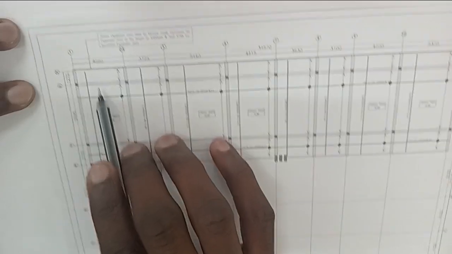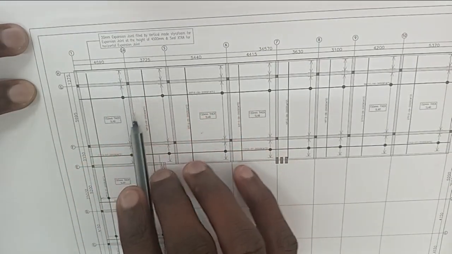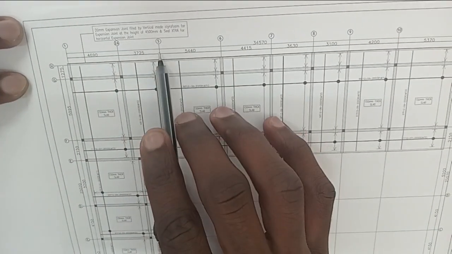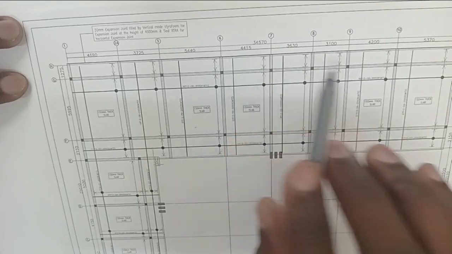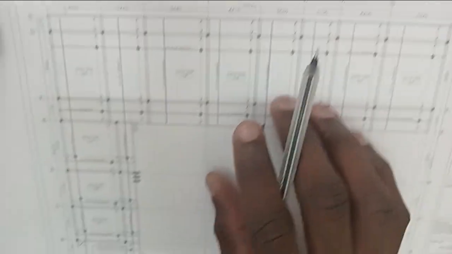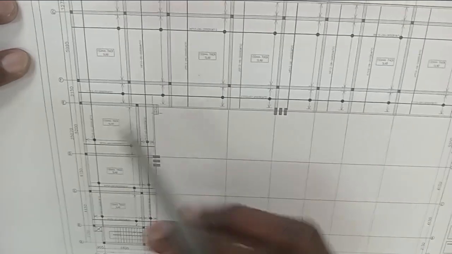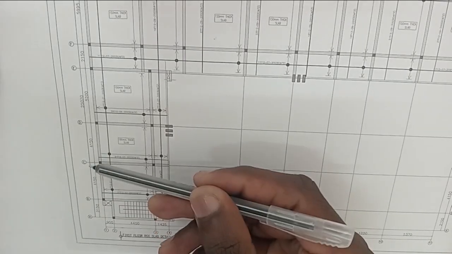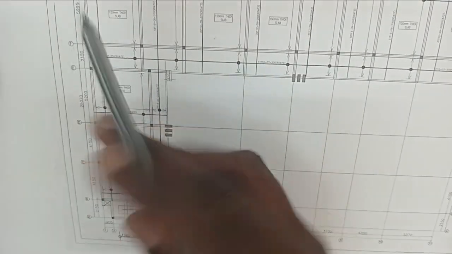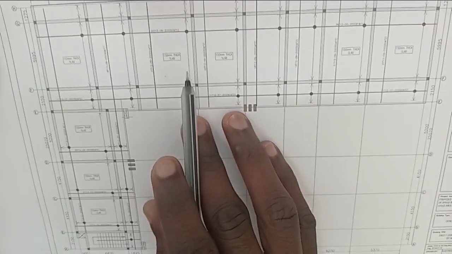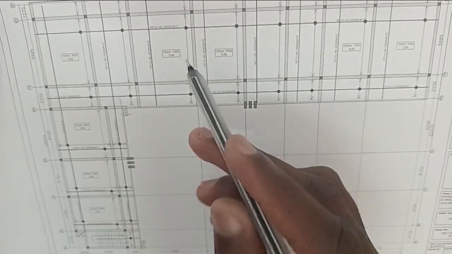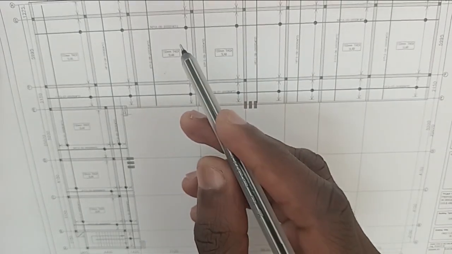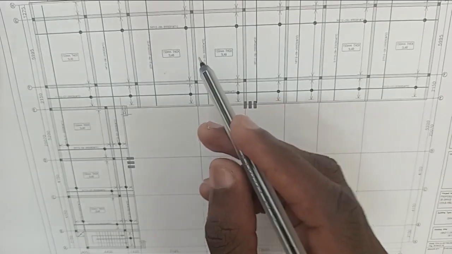Vertical grid lines are shown in numbers, from number 1, 2, 3, 4, 5, 6, up to 11. And horizontally, they are shown in letters, from letter A, B, C, D, E, F, up to letter H. These grid lines are used for locating beams and columns, and also for setting out construction works.